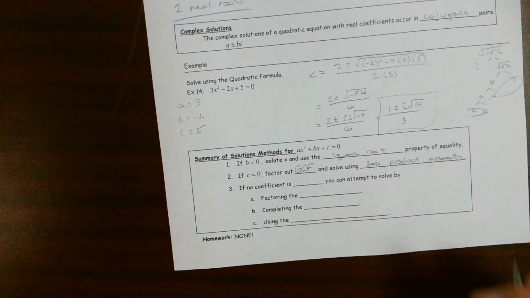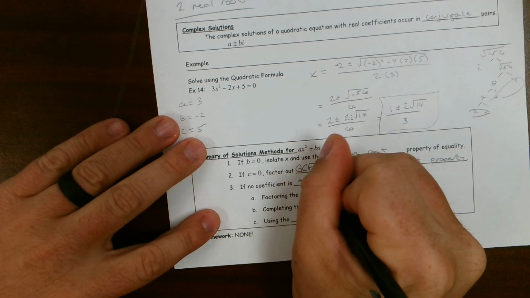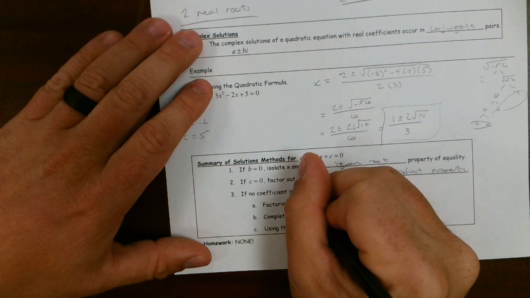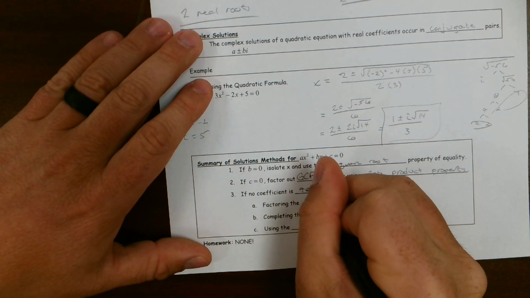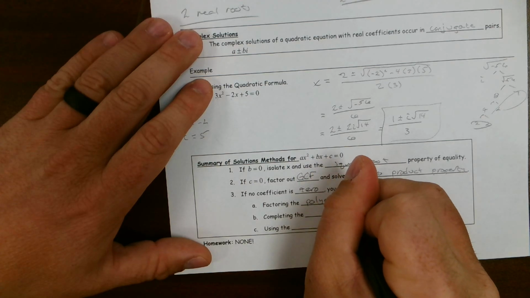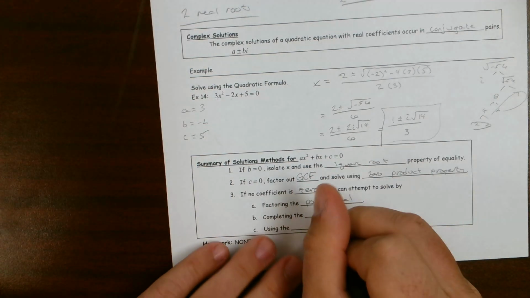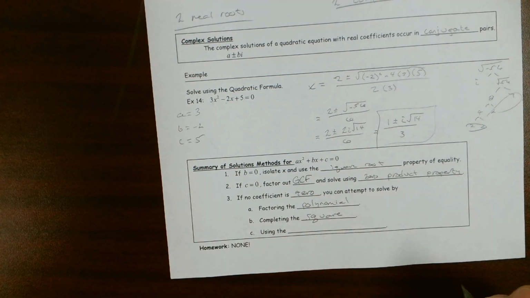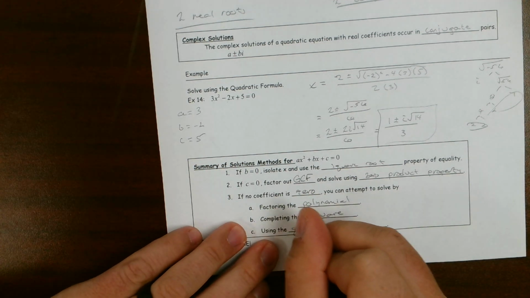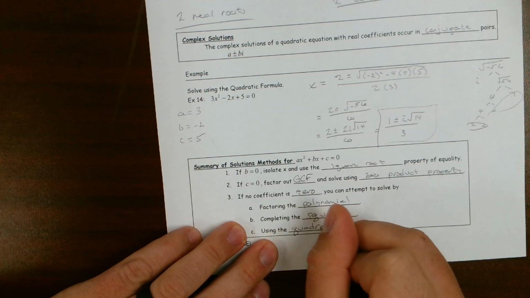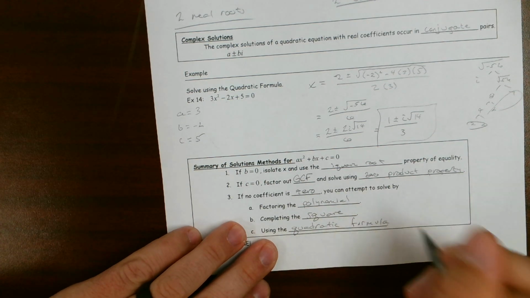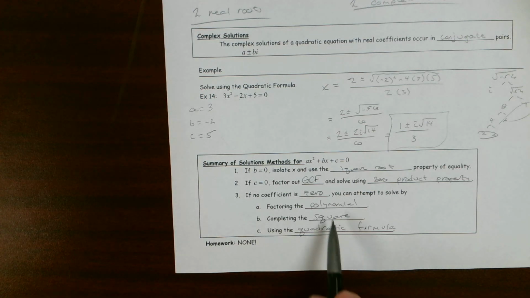And if no coefficient is 0, then you want to try to solve by factoring the polynomial. You want to try completing the square, or possibly, last resort, using the quadratic formula, which will always work. You can jump straight to using the quadratic formula if you want. The other methods are just easier and faster if you can see when to use them.